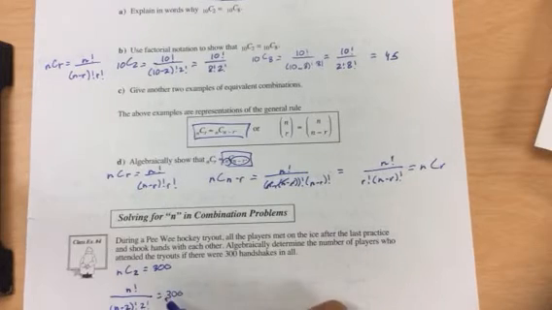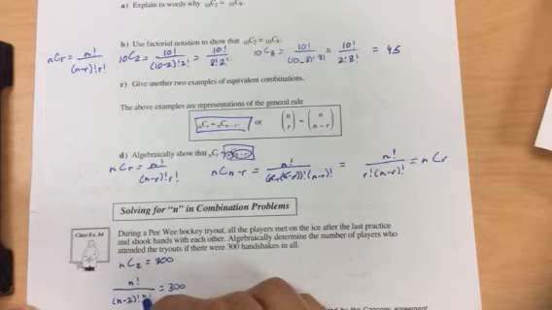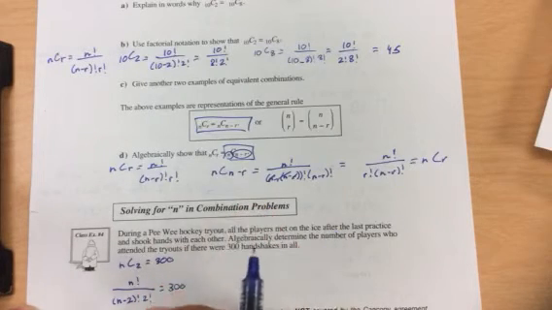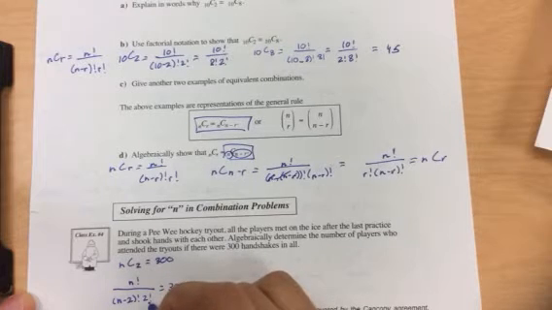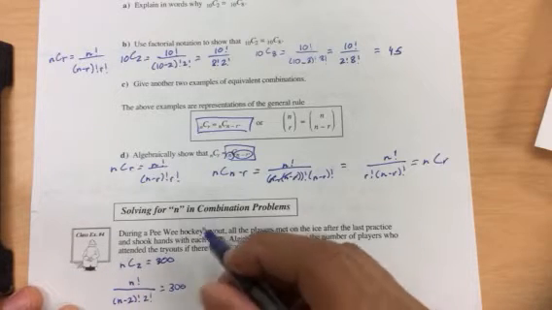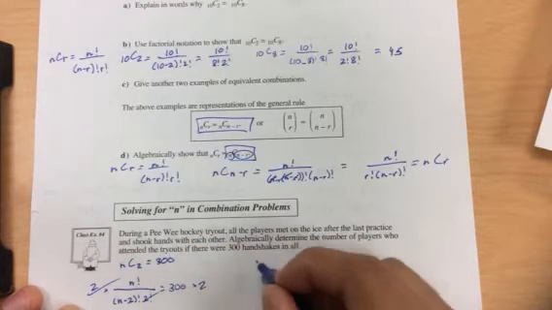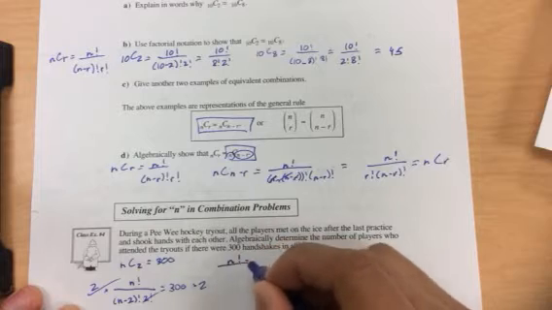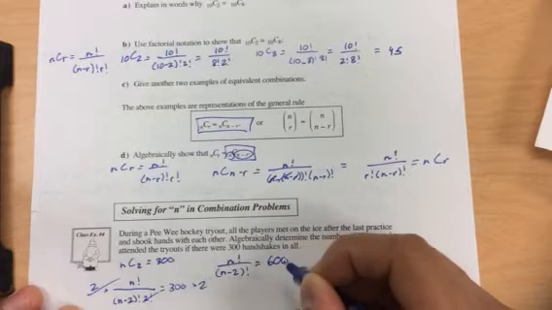Now, if I want to solve for n, then I'm going to have to do a little bit of rearranging. The first thing that I want to do is separate this 2 factorial. Now remember, 2 factorial is just equal to 2 times 1. And so if I multiply both sides by 2, those terms will cancel out, and I'm left with 600. So then I'll be left with n factorial over n minus 2 factorial is equal to 600.